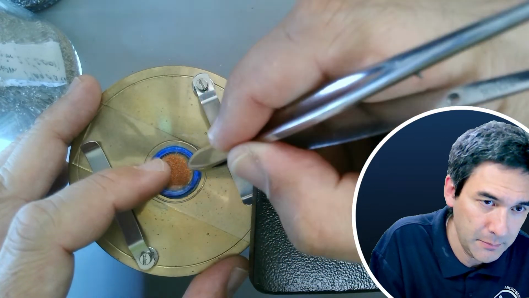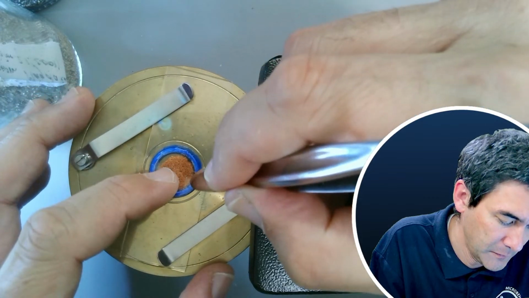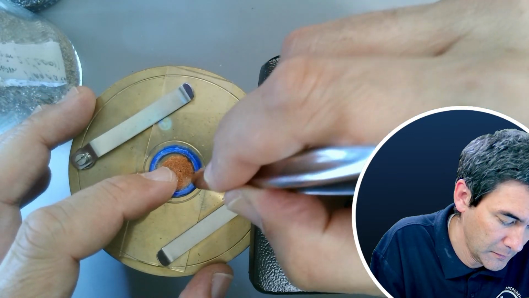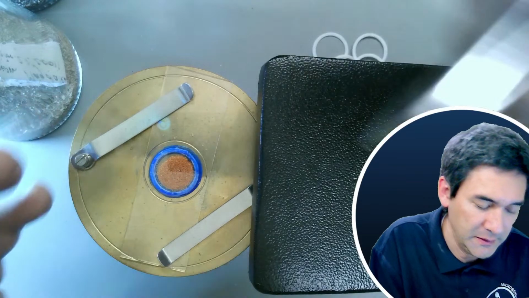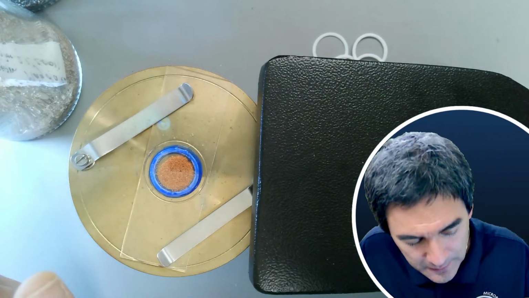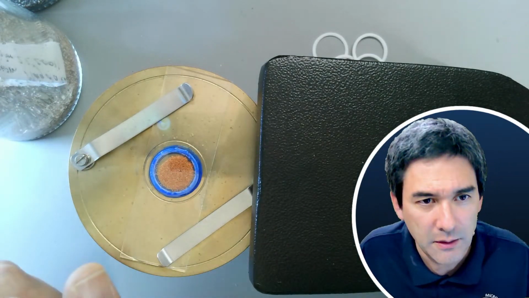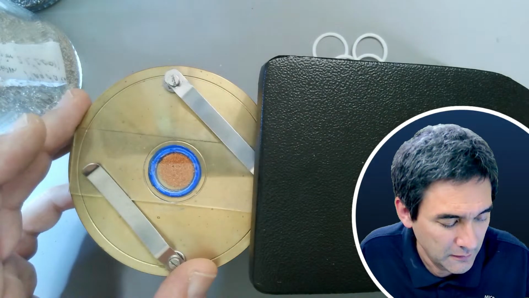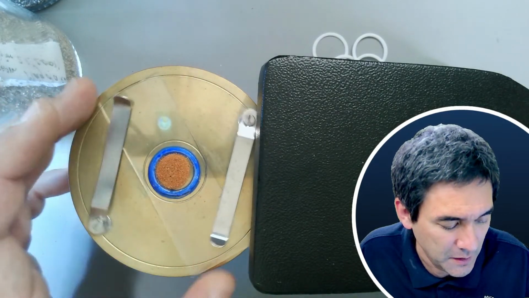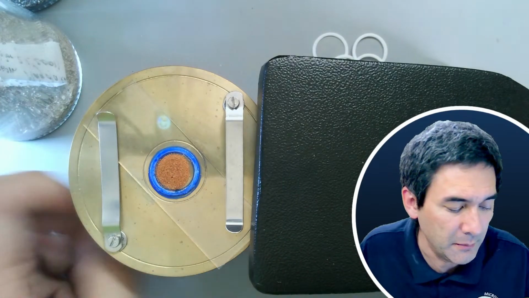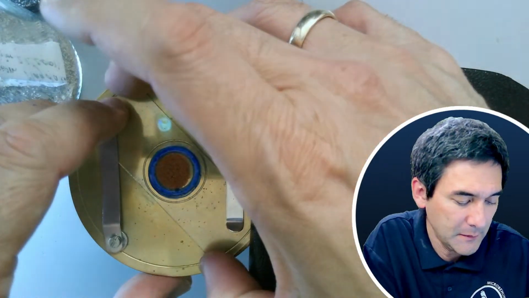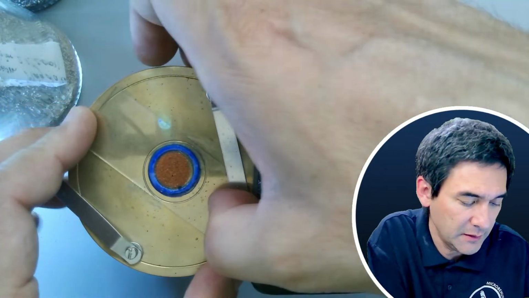Okay, tap, tap, tap. And I hope that this is stable enough. I have no idea. Okay, that's the first slide. So, you know what? Let's put it under the microscope and let's see how this actually looks.